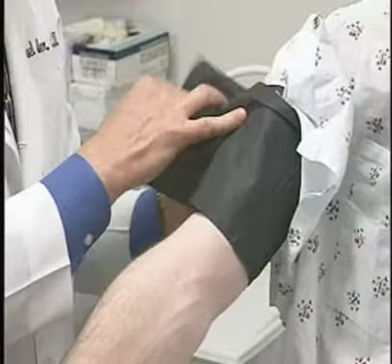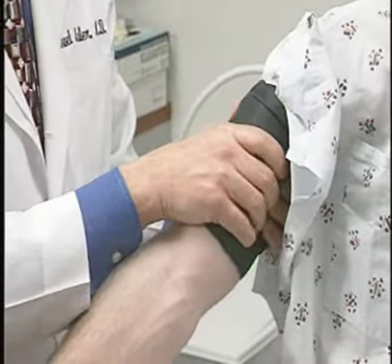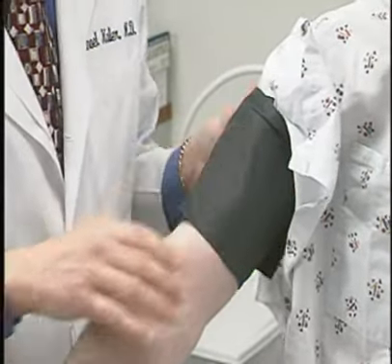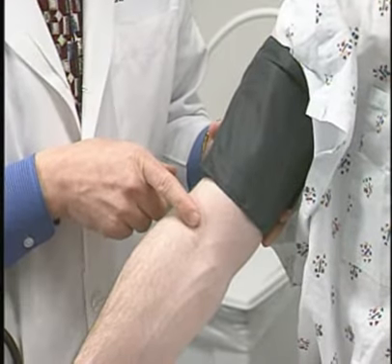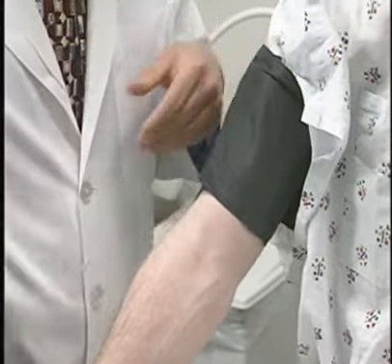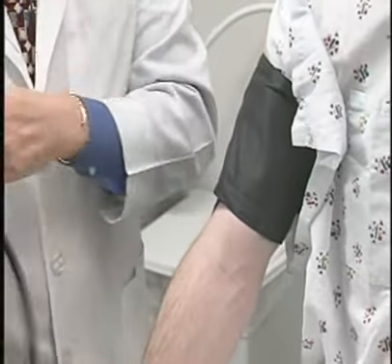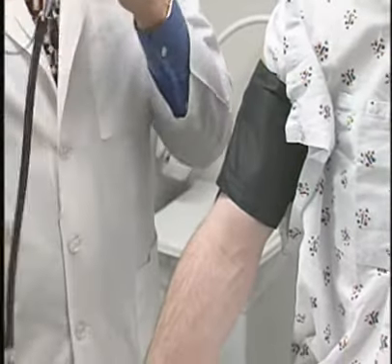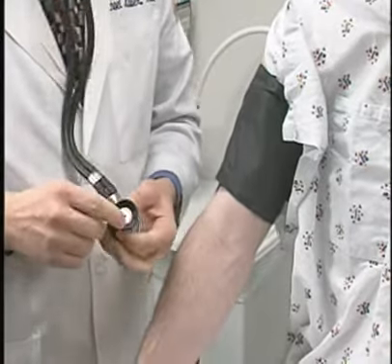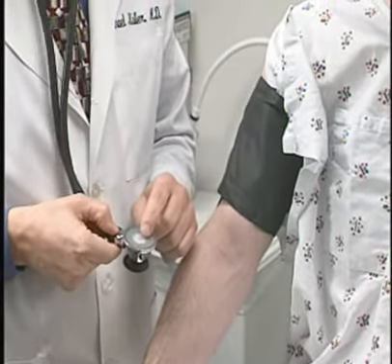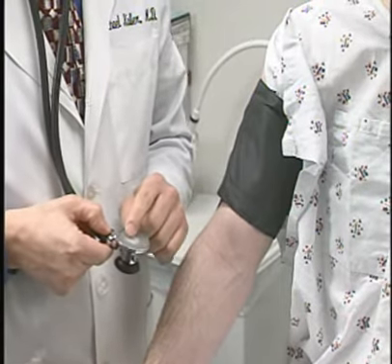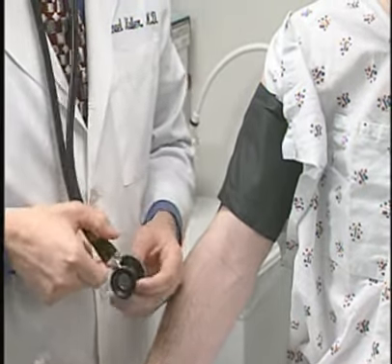You go ahead and place the blood pressure cuff snugly on his arm. You'll notice I'm approximately 2.5 centimeters above the antecubital fossa. Bates will recommend that you check the blood pressure with the bell of your stethoscope, but I think you'll find most physicians at Loyola use a diaphragm to measure blood pressure.